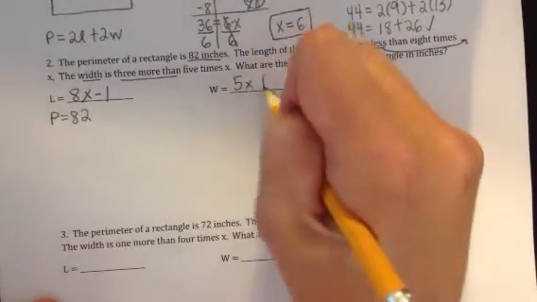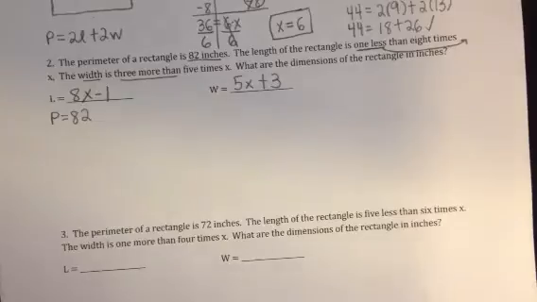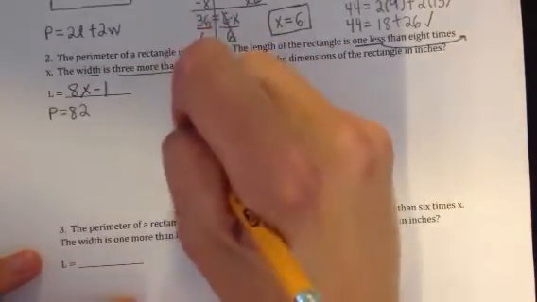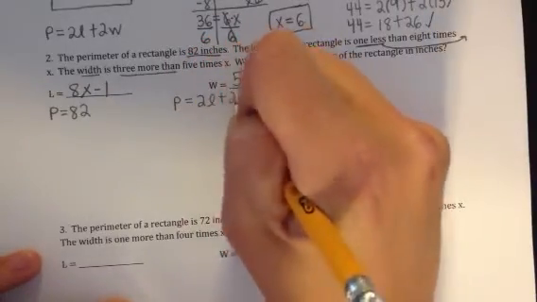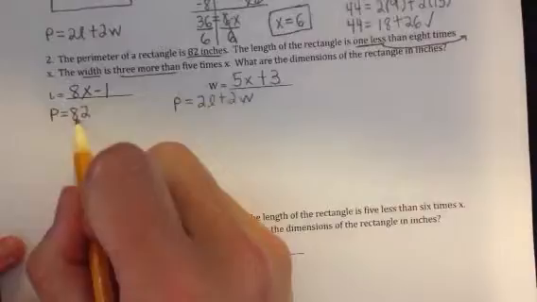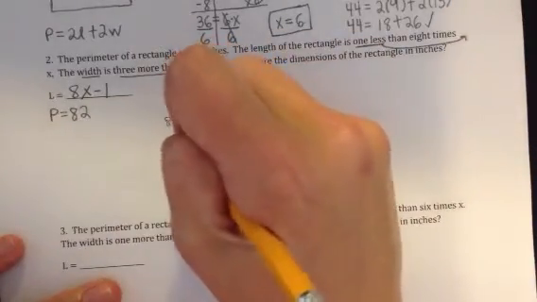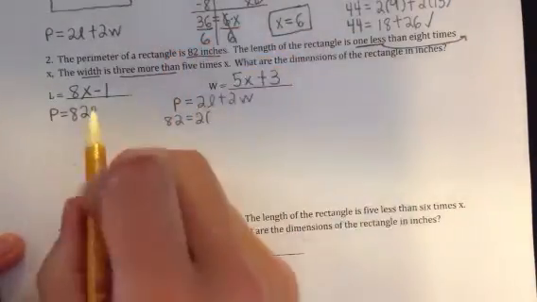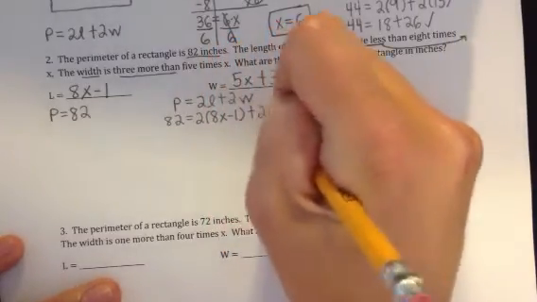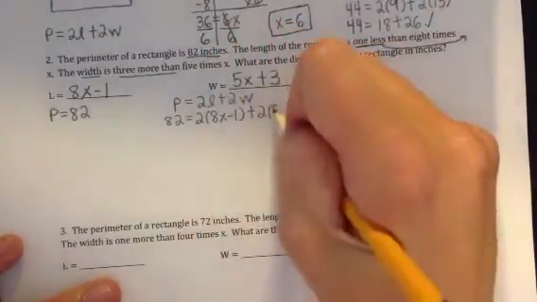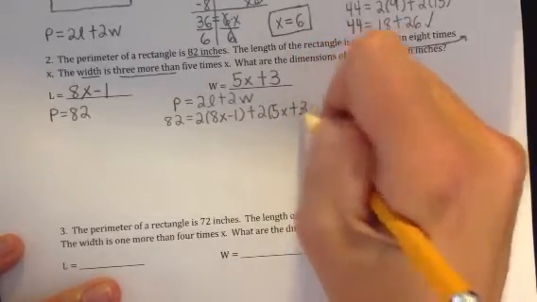So 5 times x and then 3 more than that. So now, again, using that same formula, perimeter equals 2L plus 2W. We've got perimeter is 82, equals 2 times my length, 8x minus 1, plus 2 times my width, 5x plus 3.